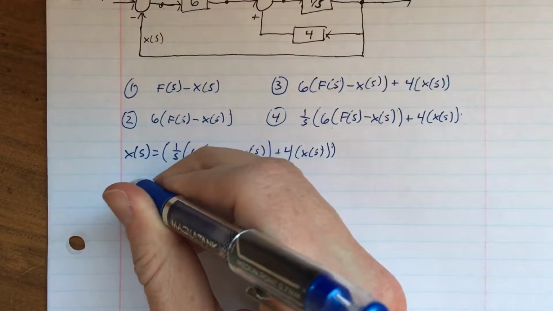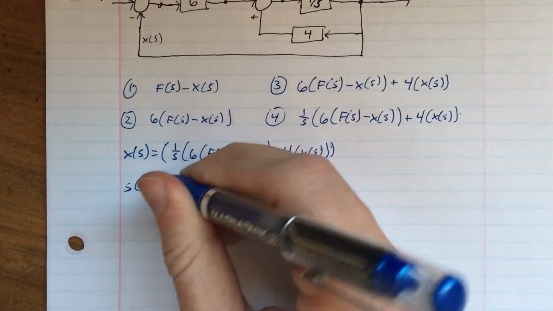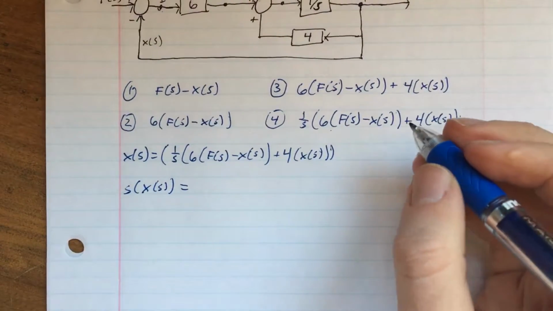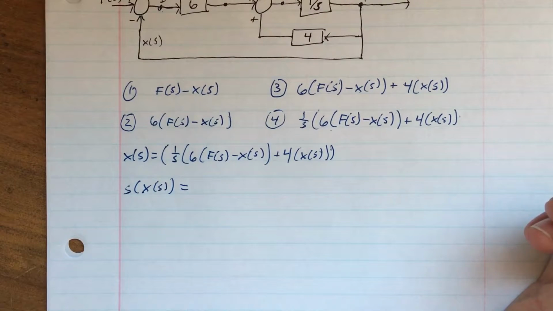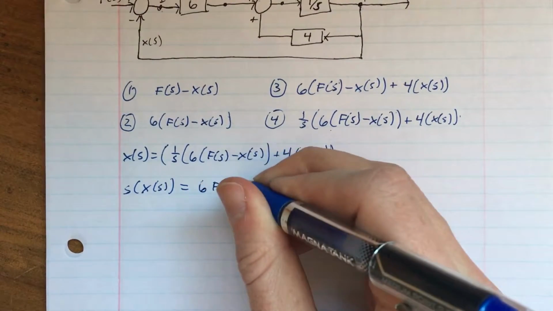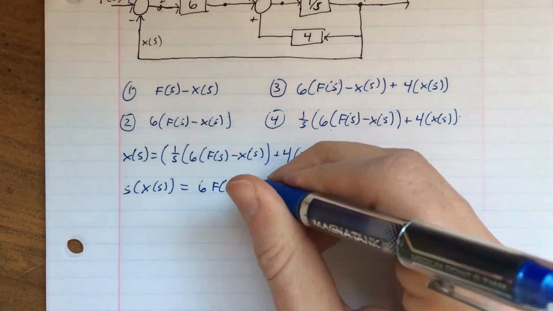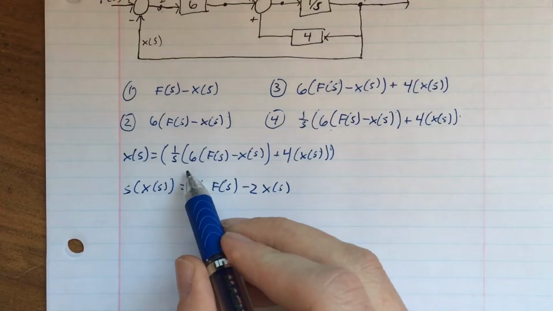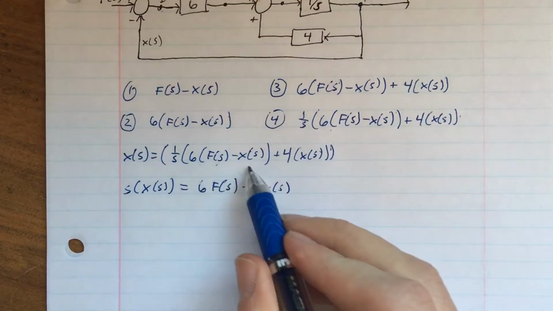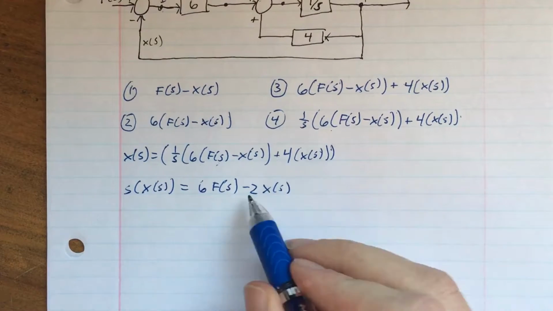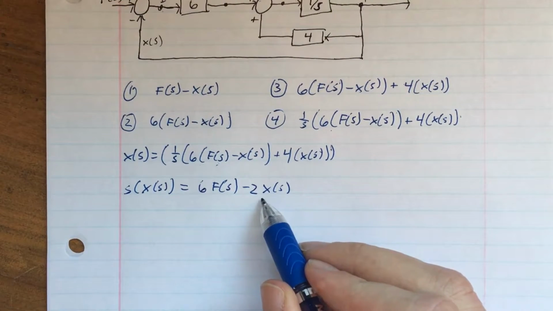So s x of s equals 6 f of s minus 2 x of s. Yeah, so the 6 x of s, and then negative 6 x of s plus positive 4 x of s gives you negative 2 x of s.